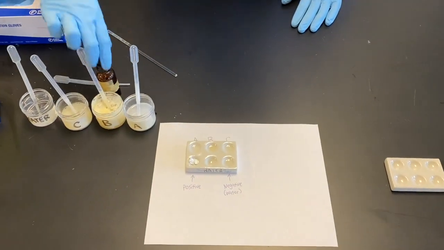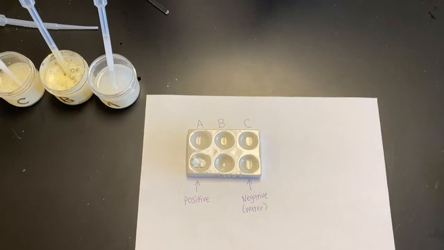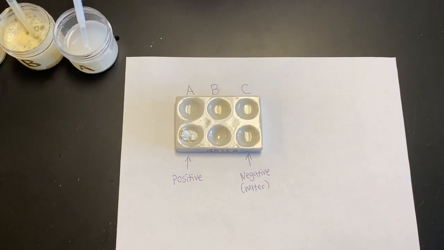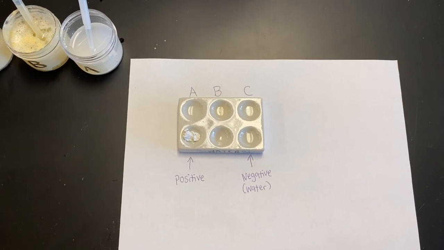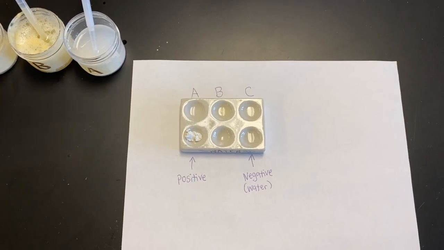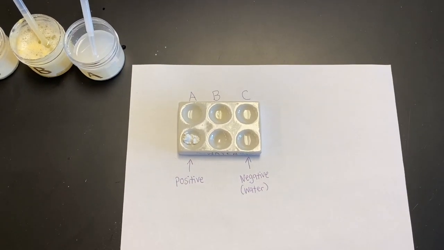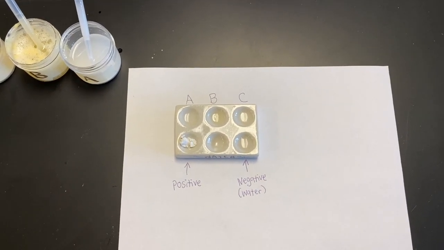All right, we're going to add the iodine, the indicator. So remember, it will turn black in the presence of carbohydrates. So on your lab, you're going to indicate in the chart if it turned black or remained an amber color. And then you have to write down if that is positive or negative for carbohydrates.